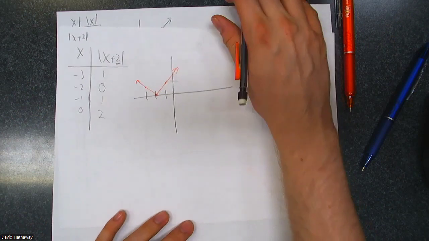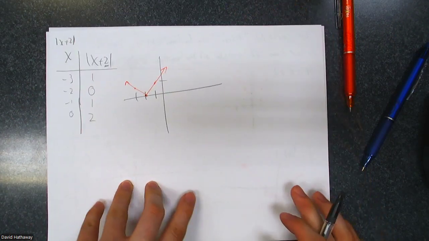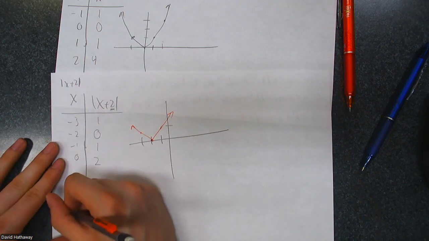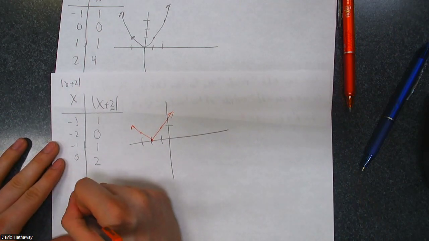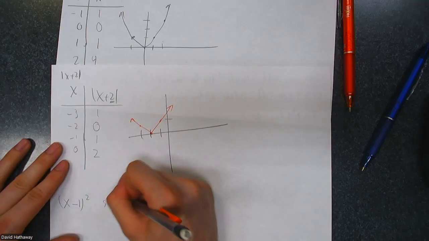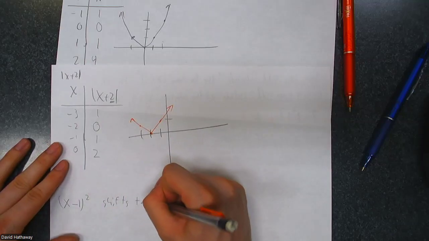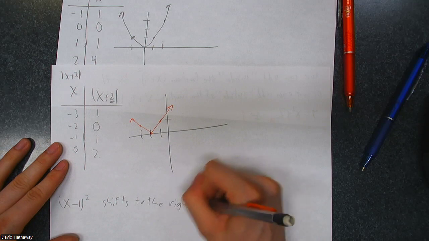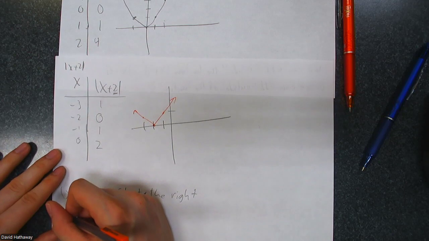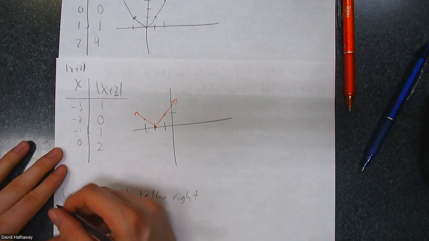The other option we had was what happens if we subtract inside, and that does a similar thing. So if we take x minus 1, squared, that shifts to the right. And we can see this by plugging in some values.